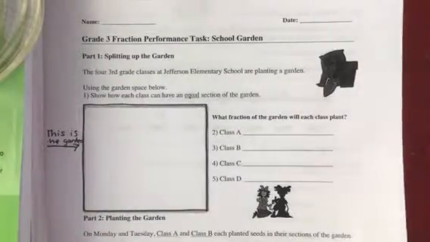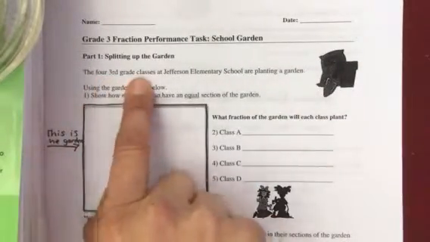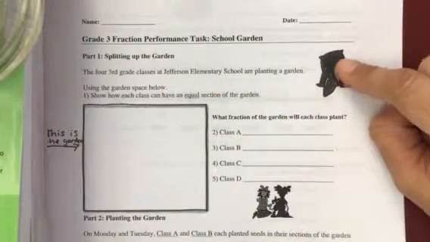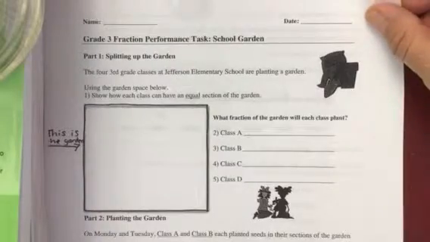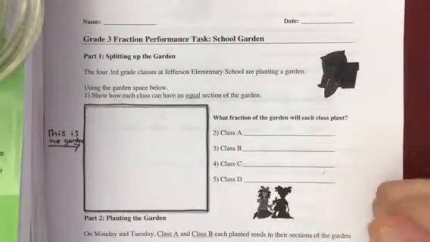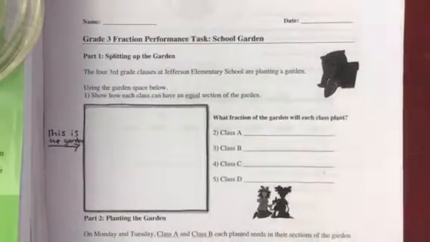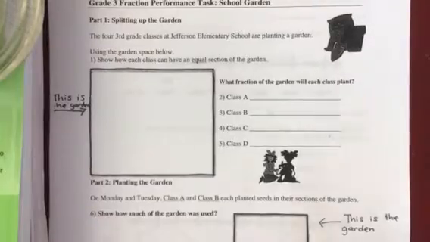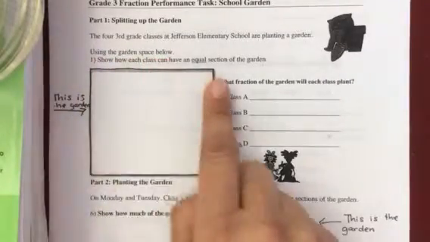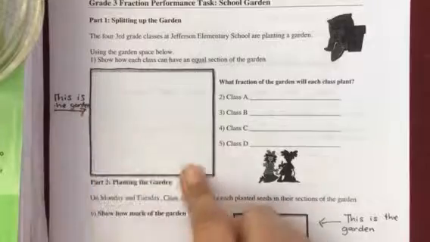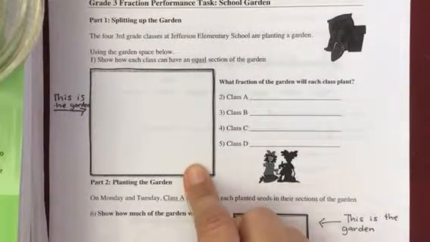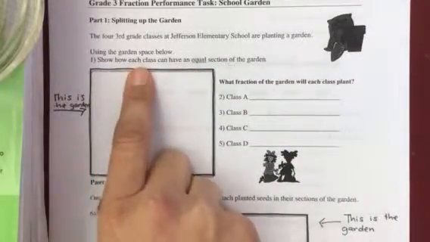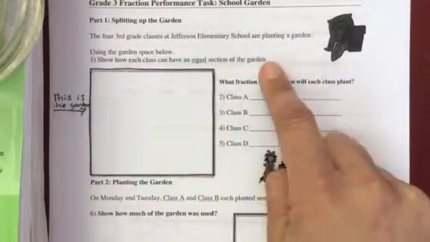So this entire task is talking about 4 third grade classes at Jefferson Elementary School, and they are planting a garden. So every question on this task is talking about some sort of garden with these classes. So in this first part of the task, it says using the garden space below. So this is actually the garden, aka the whole. Understand? And it says show how each class can have an equal section of the garden.